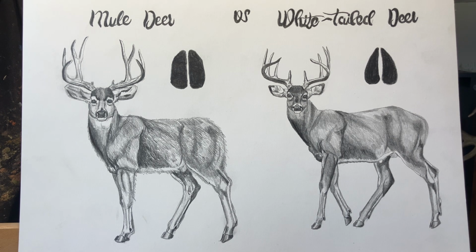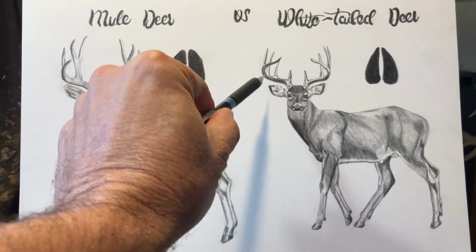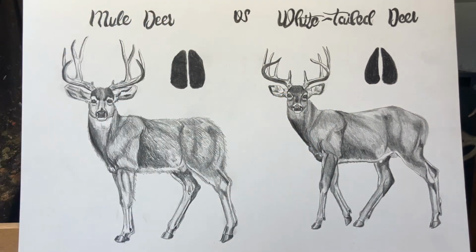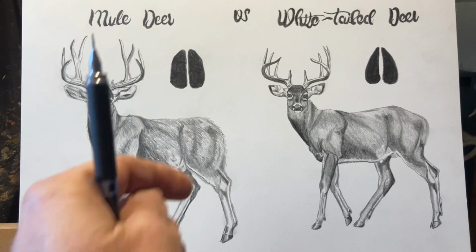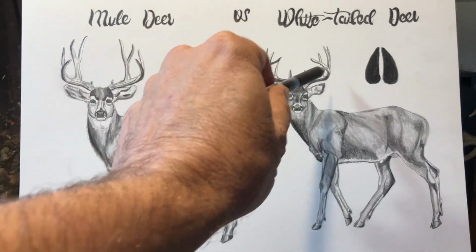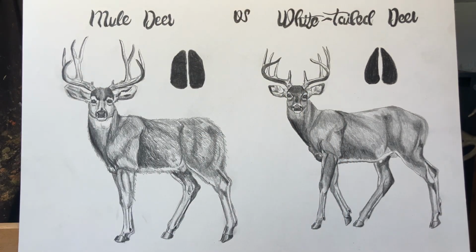Now on the whitetail, you'll have a main beam that comes up and curves around, and then you'll have these tines that grow off each main beam. And they typically grow more forward than a mule deer. I always think of the whitetail rack as forming a sphere, where you could actually set a basketball in there and it could hold a basketball or a beach ball depending on the size of the rack.